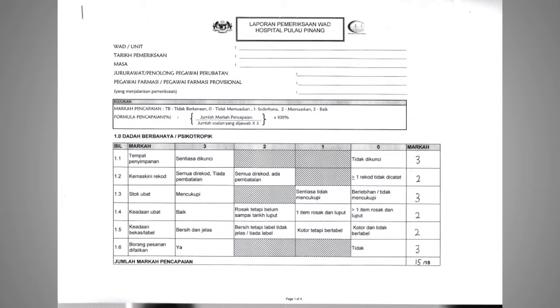These are the contents for our grading paper. For each requirement, there is a mark. Let's take a look at this page for dangerous drug or psychotropic. We shall use this as an example. Okay, in the ward, if the place to store the dangerous drug is locked, the pharmacist will put there 3 marks, and if it's not locked, we will put there 0 mark. The total mark for this dangerous drug or psychotropic would be as written here, which is 15 over 18. 18 is the maximum mark here.